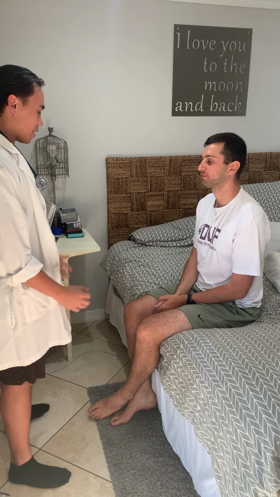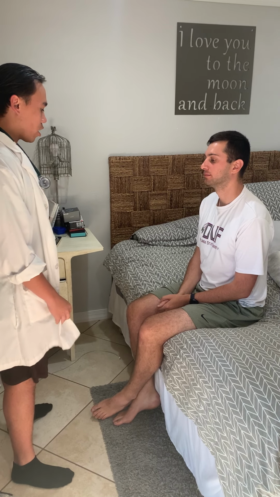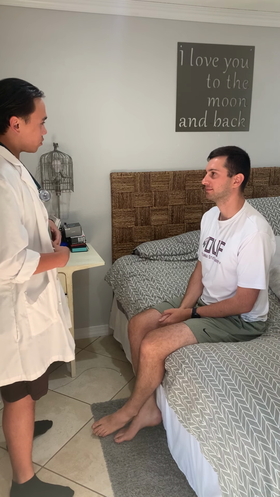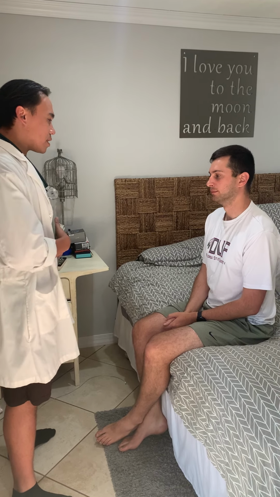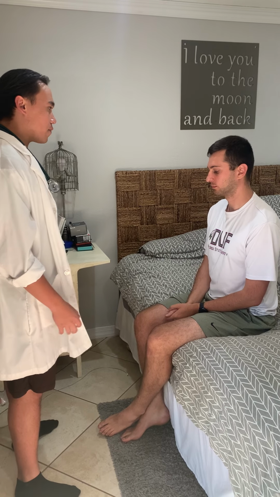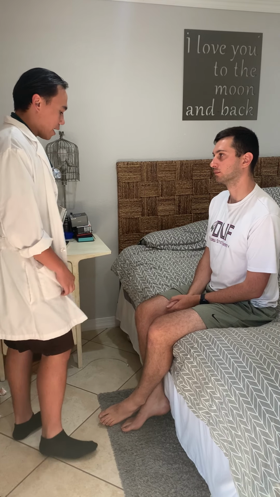Doing pretty good. All right, so today we're going to be doing an abdominal screening. I know you have that right side pain, so we're just going to be inspecting the whole abdomen to see if there's anything up in that area.